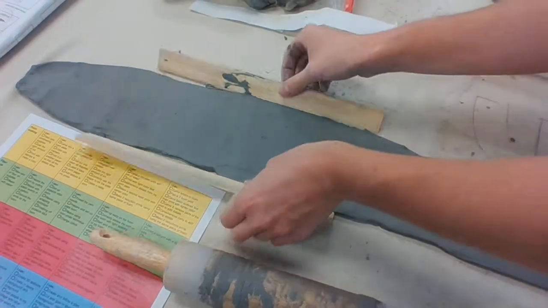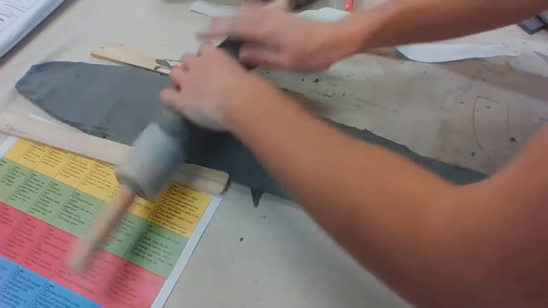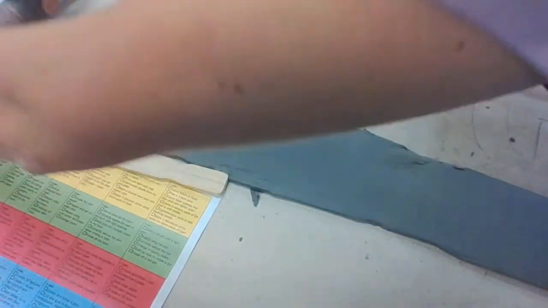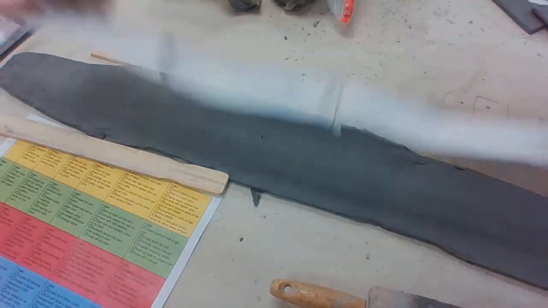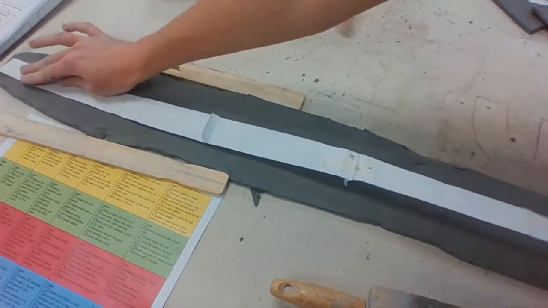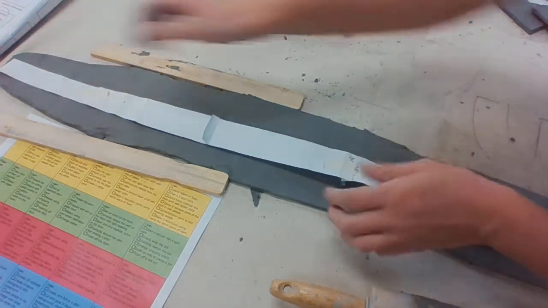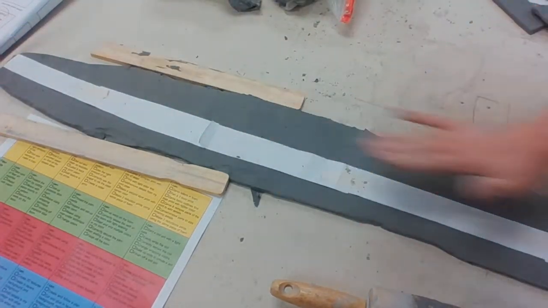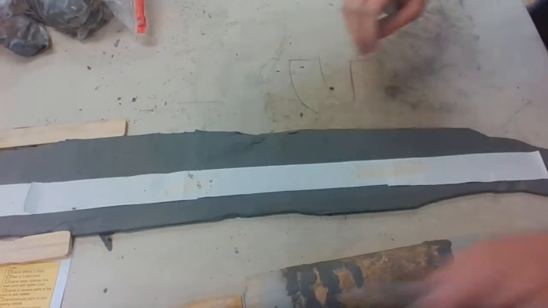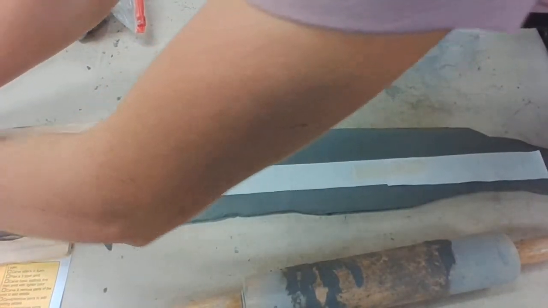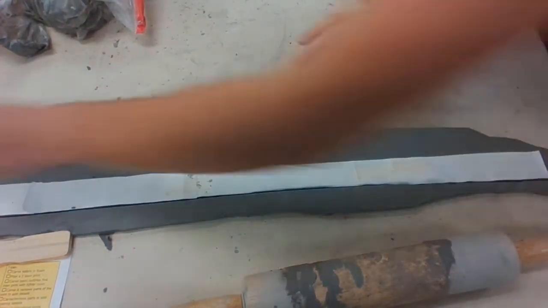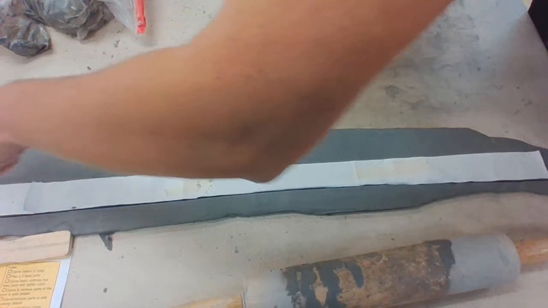Let's see if this is long enough. Oh, just a tidge more. I was so close. Okay, means I just need this little bitty extra bit on the end right there. Okay, it is long enough. Oh, that was so close. Okay, so now that this is long enough, I am going to go ahead and get this cut out. I'm just going to take my needle tool here and get this all cut out.